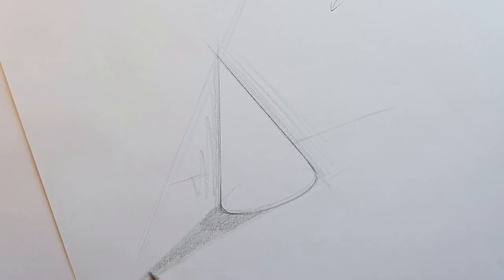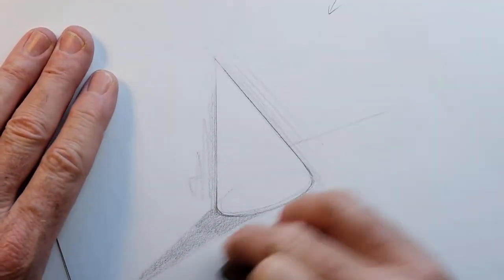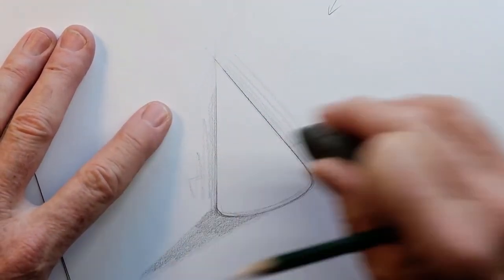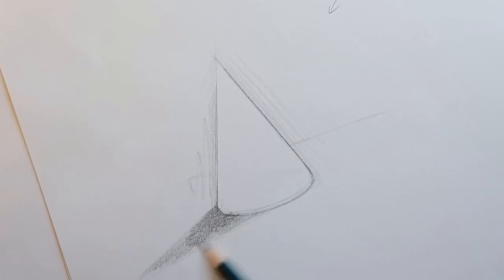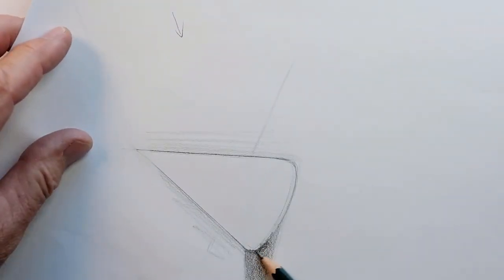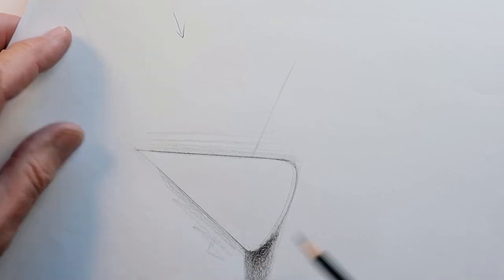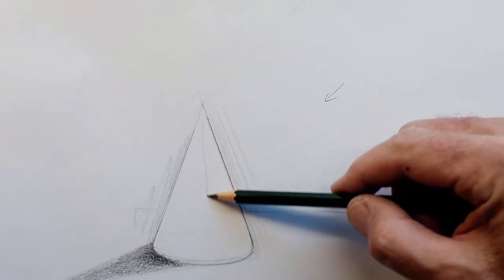Again, with all shadows, you won't have a hard edge, you'll have soft edges, so just try to get rid of any of those edges and then just build that up slowly. And fade it. And get it nice and dark. Fairly dark anyway when you're closer to the bottom. Something like that.